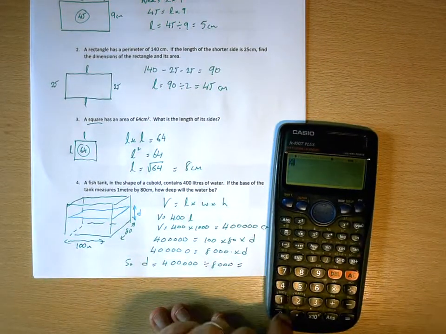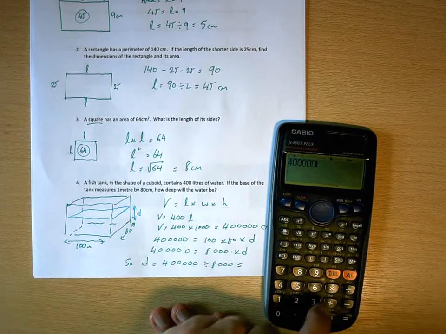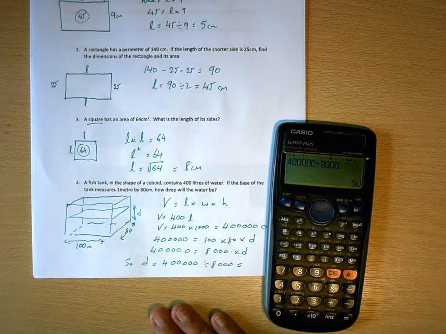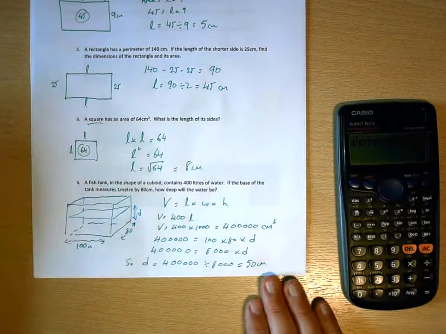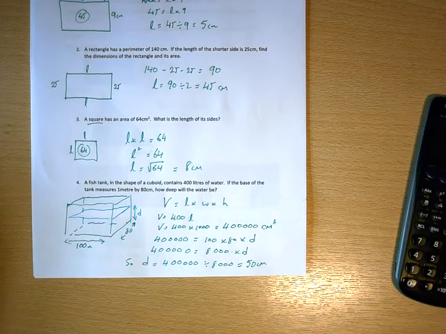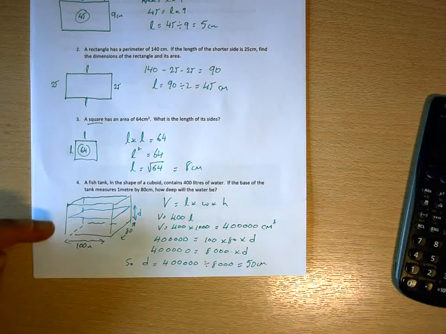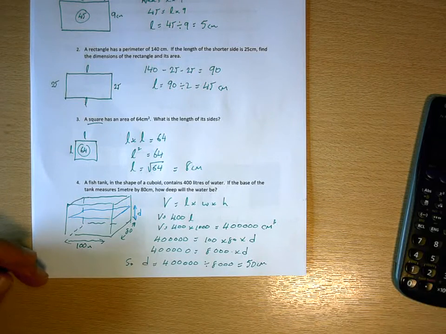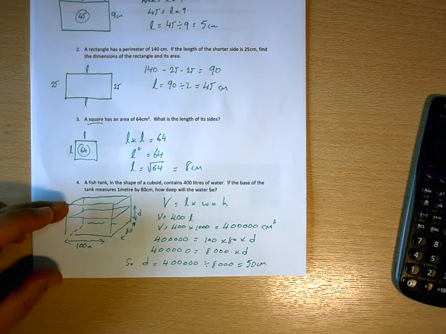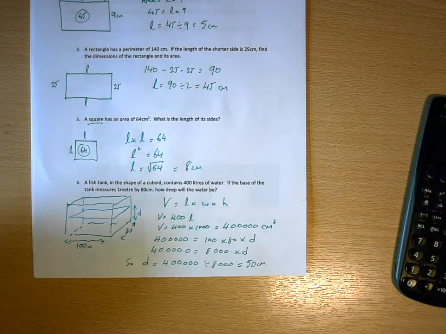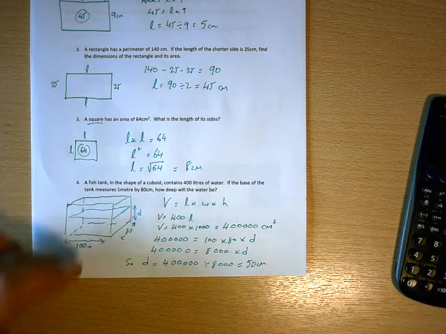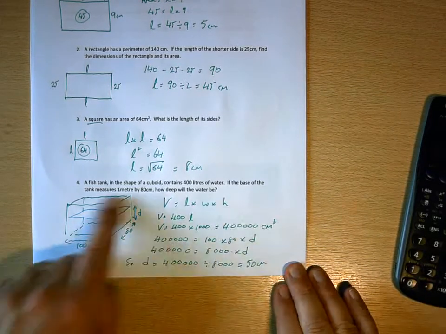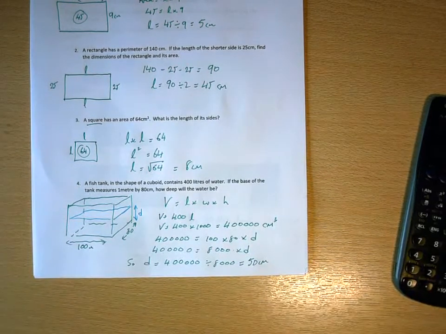So we don't need to use a calculator. 5 zeros, 3 zeros, 50 centimeters. So the depth there is 50 centimeters. And now we're talking about a very typical numeracy type question where you're working with either a cuboid shaped tank or a cylindrical tank, and they're giving you the capacity of the water in it, and you need to work out the depth of the water. So that's the sort of thing you need to be practicing.